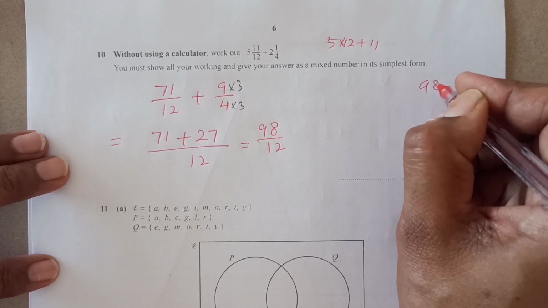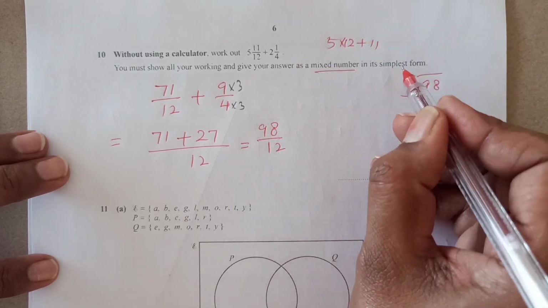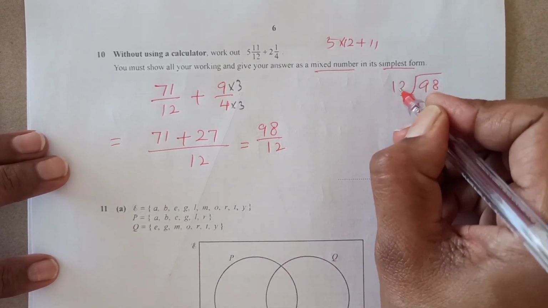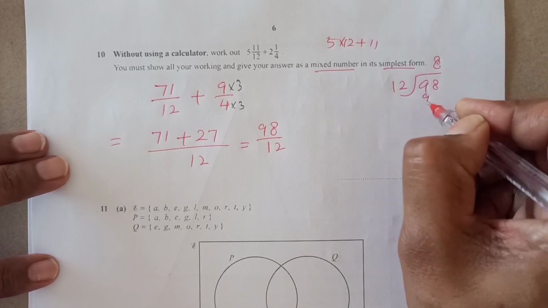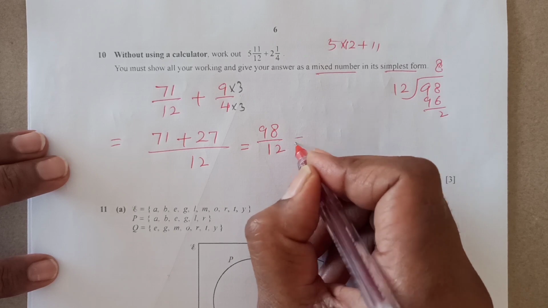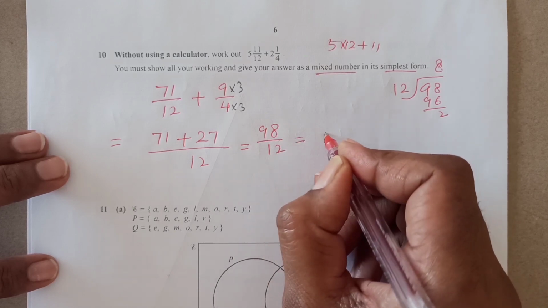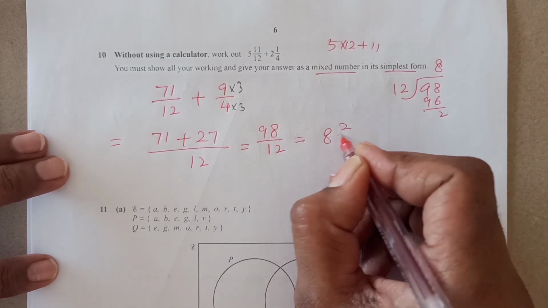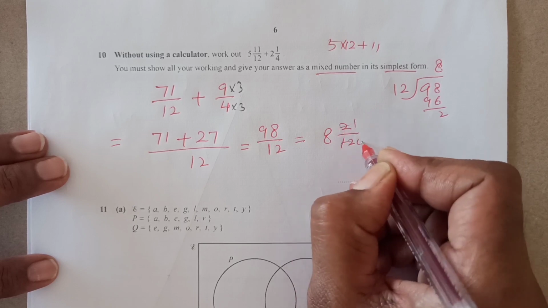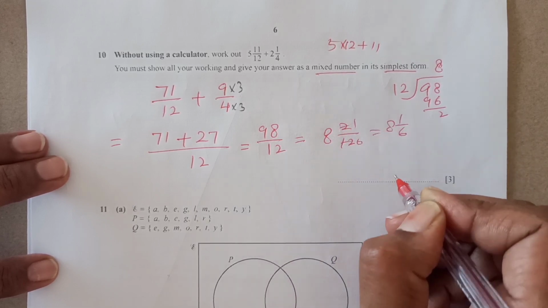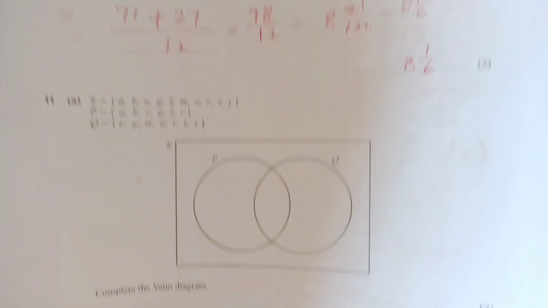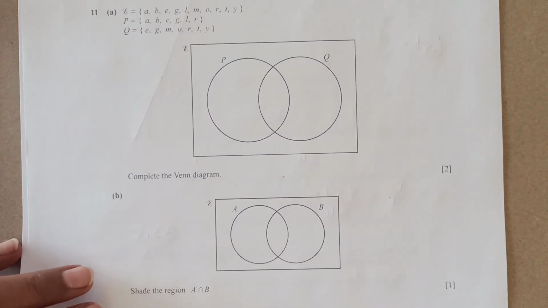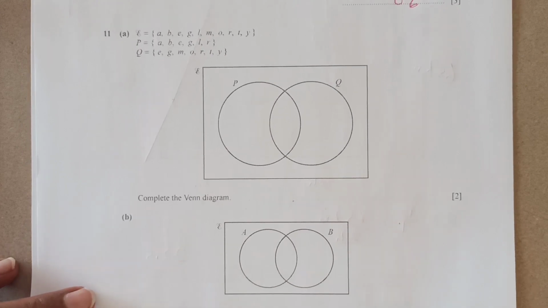So 98. Now I say write in mixed number and simplest form. So you're just going to divide, 12 times 8 is 96, remainder 2. So this is 8, 2 over 12. So this can be cancelled. 8, 1 over 6 is the final answer in the simplest form, right? Now number 11, we have given here the universal set.